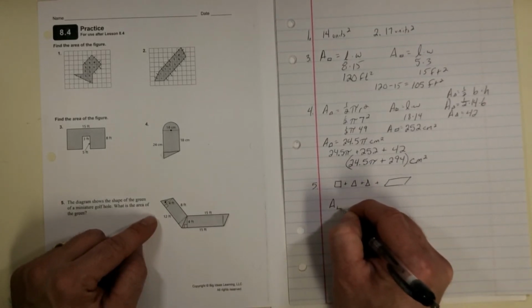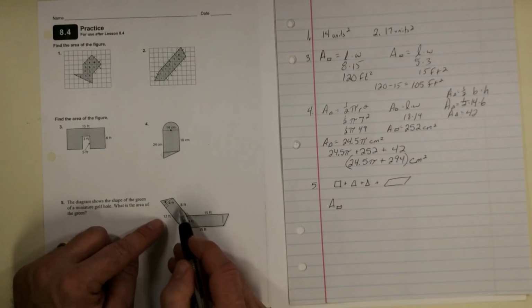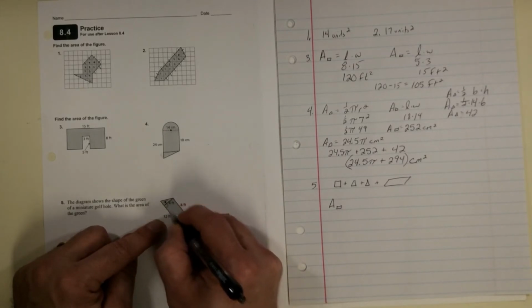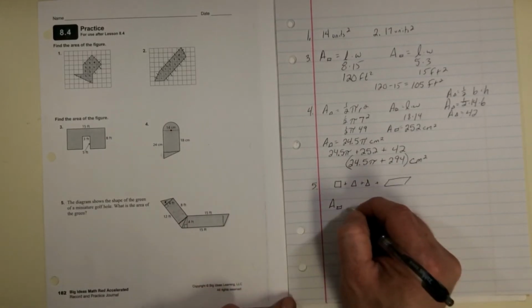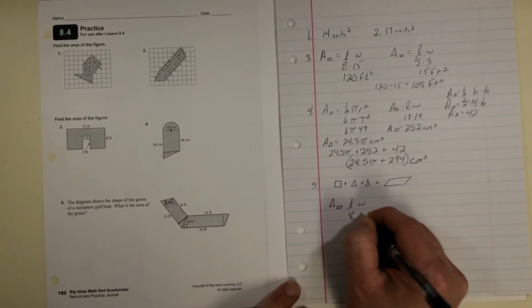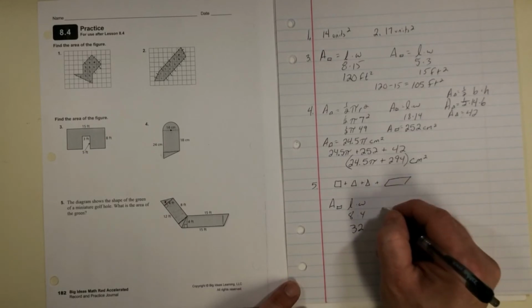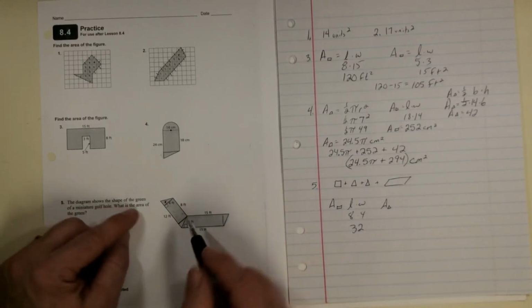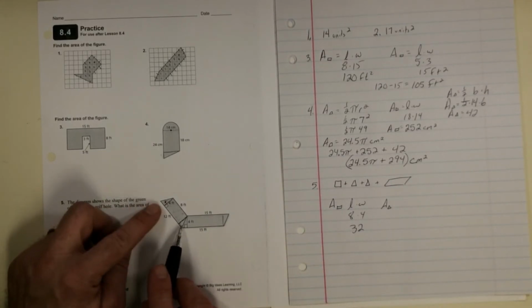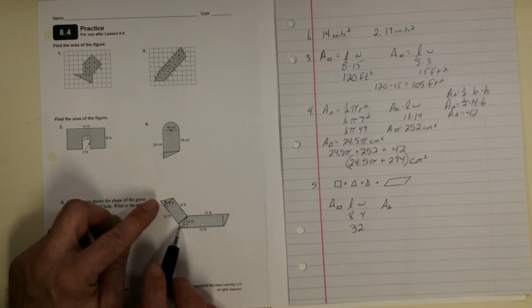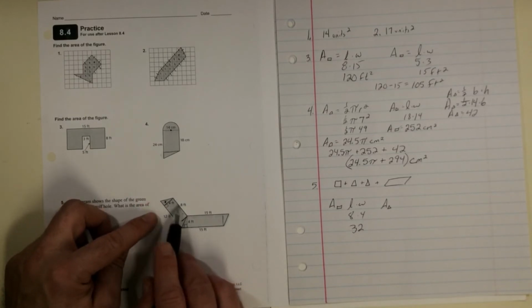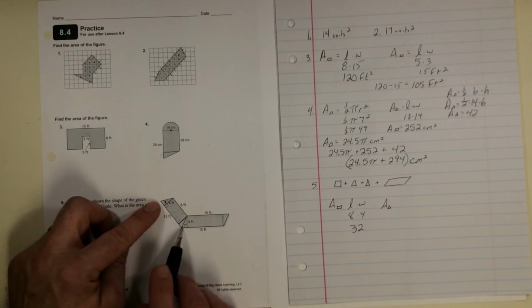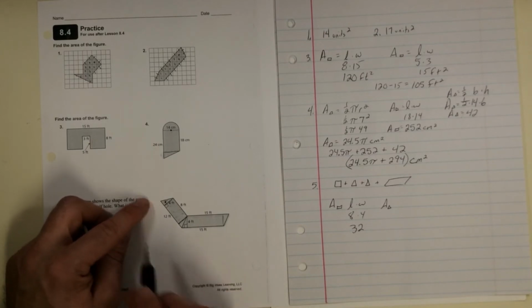So area of the rectangle, that's 8 by 4, just this rectangle in here, length times width, 8 times 4, 32. Area of one of the triangles, now if that's 12, and these are congruent or the same size, if it's 8 over here, that means that together these are 4, which would be 2 over here and 2 over there.